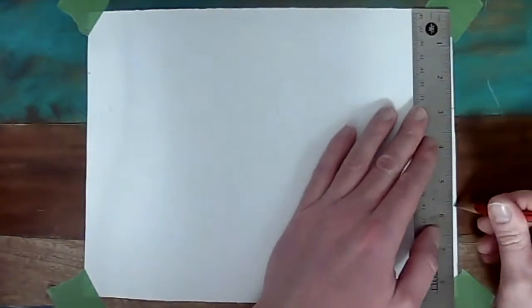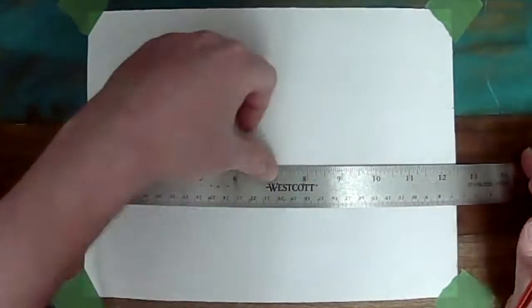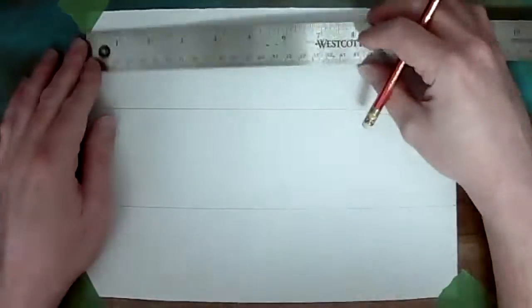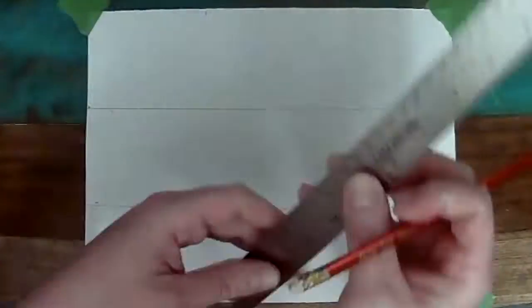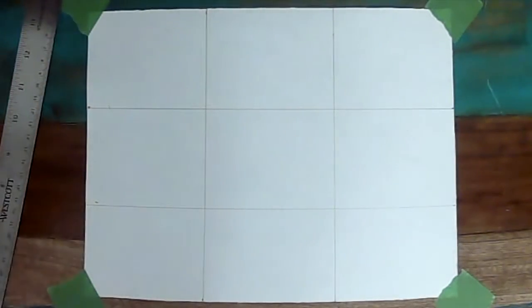Alright everybody, so the first thing that I wanted to show you how to do is to set up your page using the rule of thirds. So I'm just dividing my page into thirds, first horizontally, and then secondly I'm dividing it up vertically, so you should have 9 squares total.